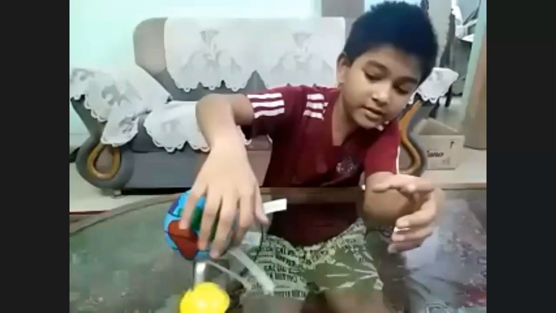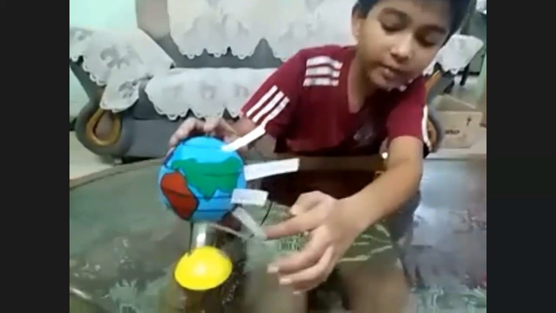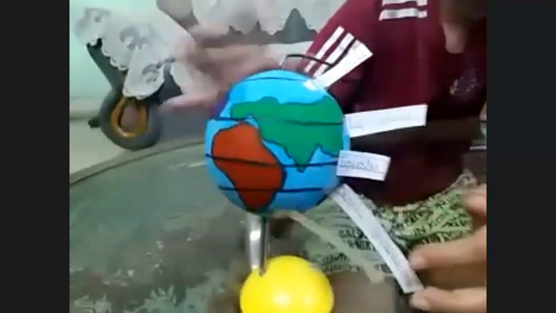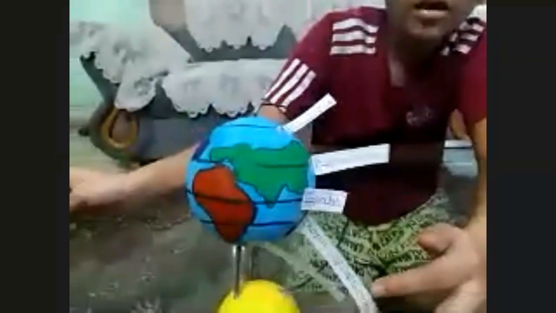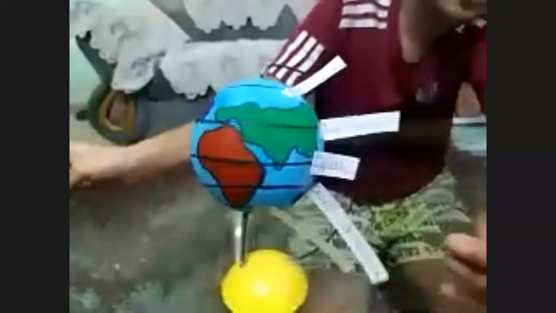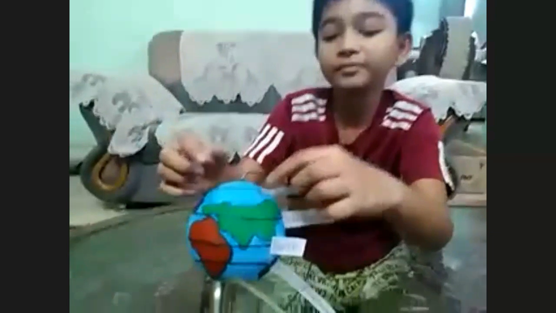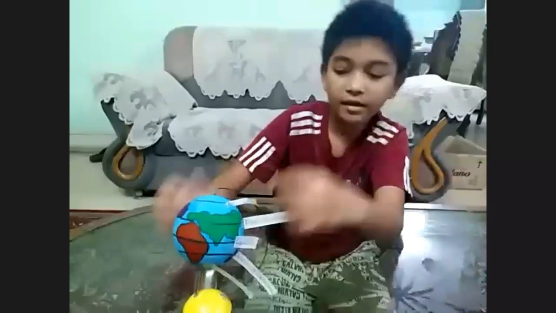So here is the torrid zone, between the Tropic of Cancer and the Tropic of Capricorn. All of you are thinking, where is the frigid zone? Yes, I'm also thinking. The frigid zone is in the Arctic Circle and in the Antarctic Circle because sunrays are falling here only, very light sunlight falls.